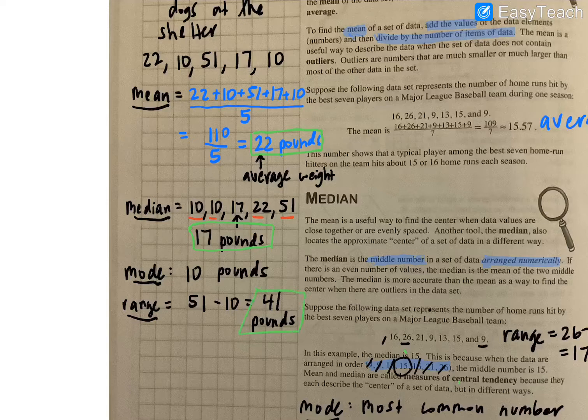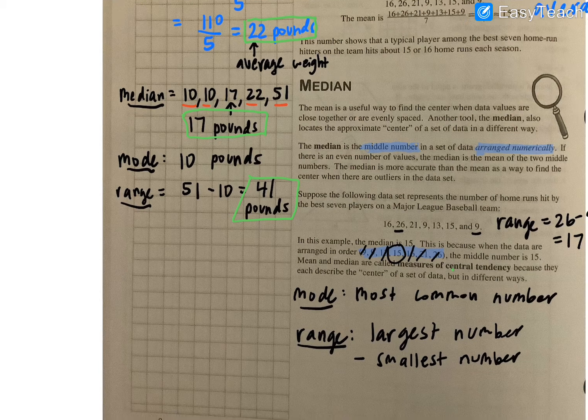Okay, let's do one more example, just a super short one, and then we'll be done. All right, I just want to go over median if there's an even number of numbers. All right, example 2, so we have the following numbers. 14, 3, 5, 11, 10, and 7.